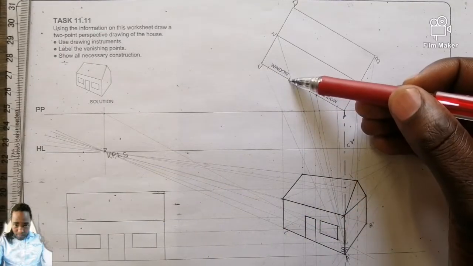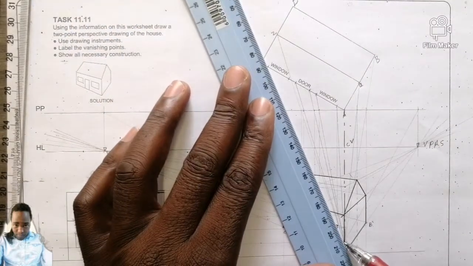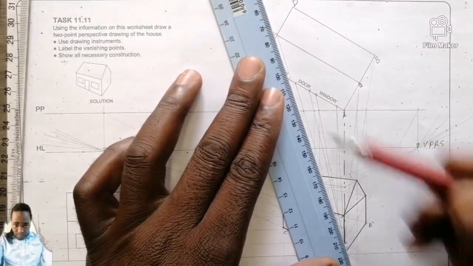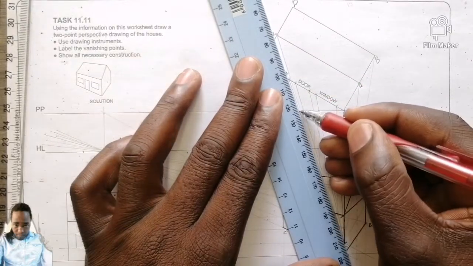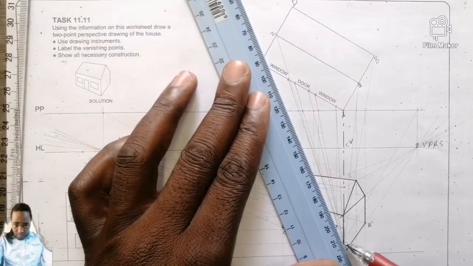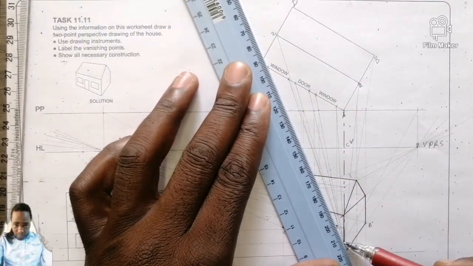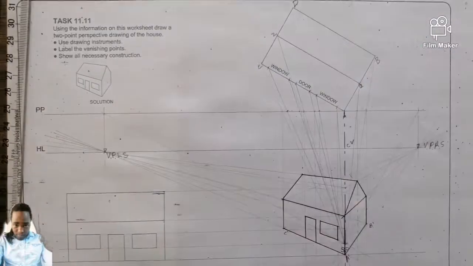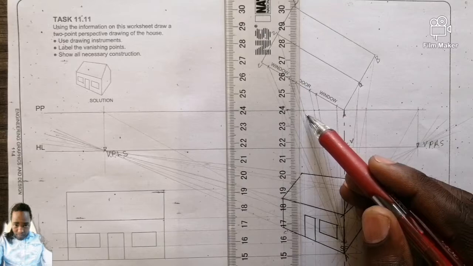Then the last one, take this one and that one. Stationary point. All the points from your top view are directed to the stationary point, isn't it? Once they touch your picture plane line horizontally, they become vertically down. There it goes.